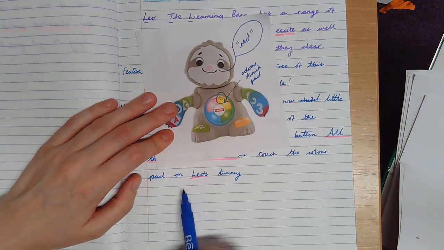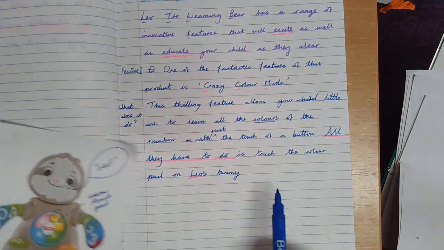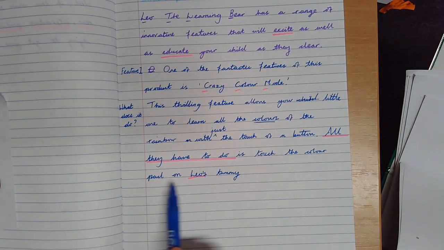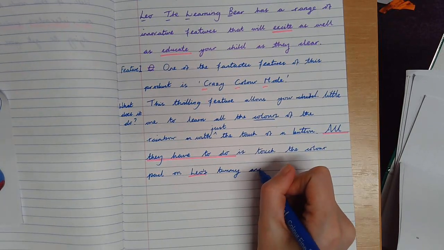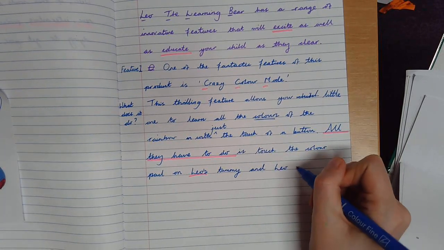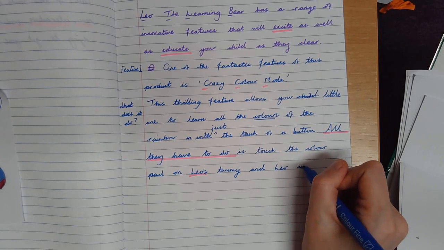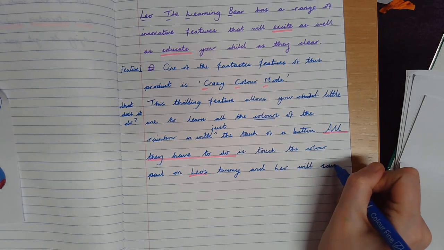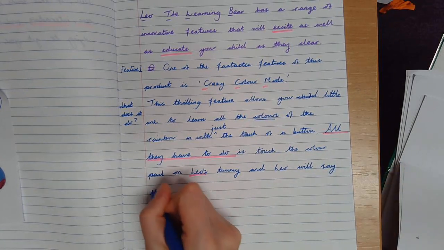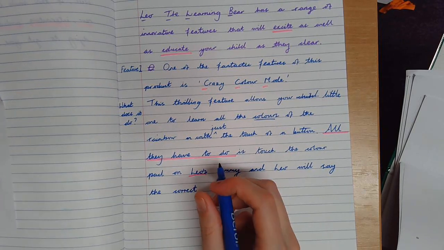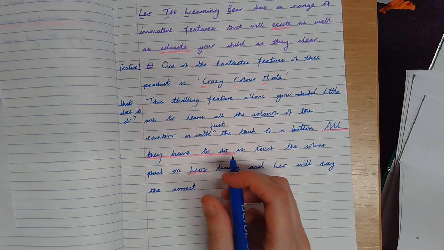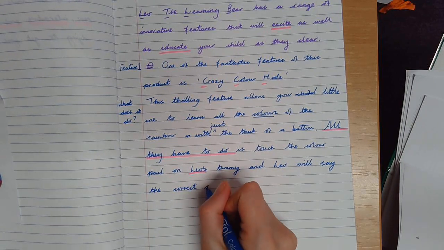So therefore you need to be really clear about how it will work. All they have to do is touch the colour pad on Leo's tummy, and Leo will say the correct shade. I've already said colour, so this time I'm going to use shade, and Leo will say the correct shade back to them.